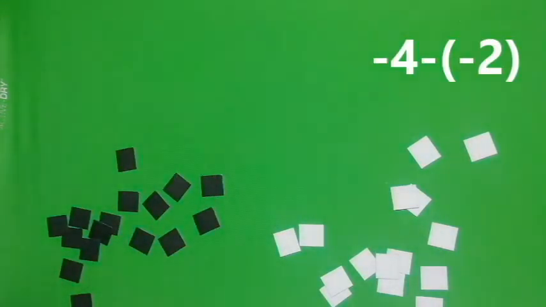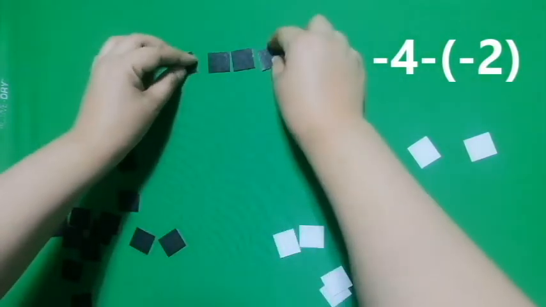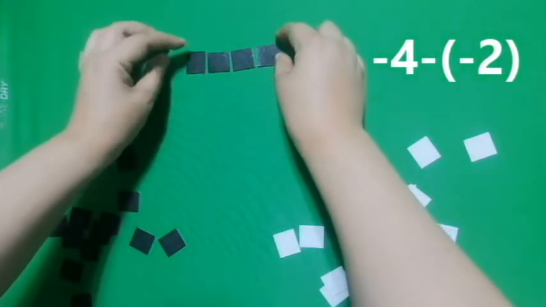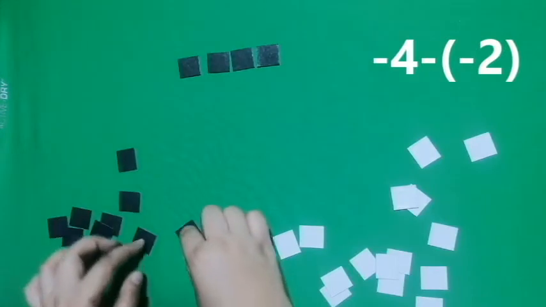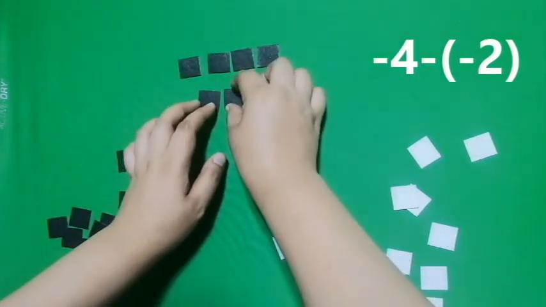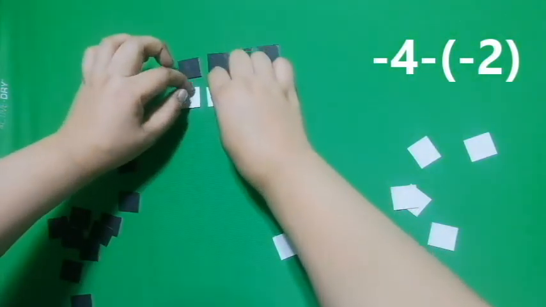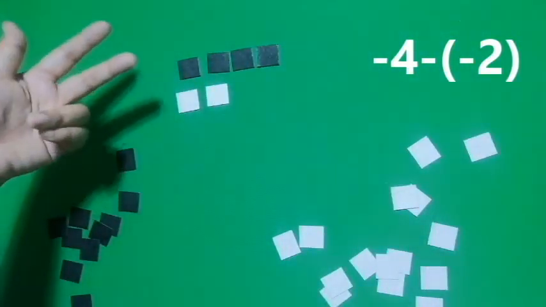Okay. Negative 4 minus negative 2. Negative 4. Okay? Minus negative 2. Okay. 4 black tiles minus negative 2. So, you have another 2 black tiles. So, this is our minuend. This is our subtrahend. So, as you can see, atong i-flip ang subtrahend. Tadang! So, we have opposite colors na.